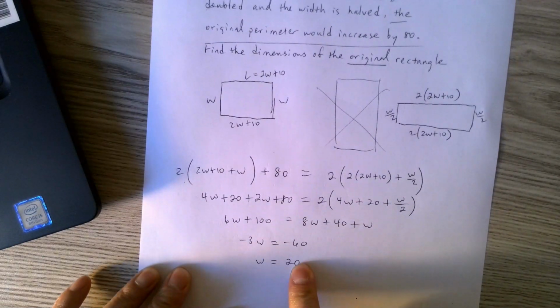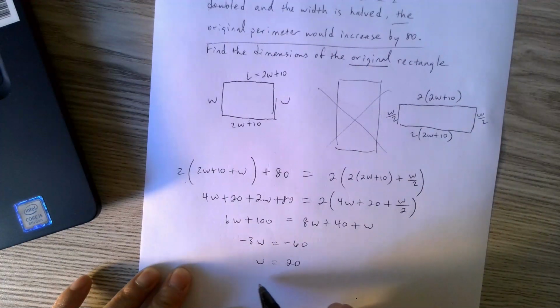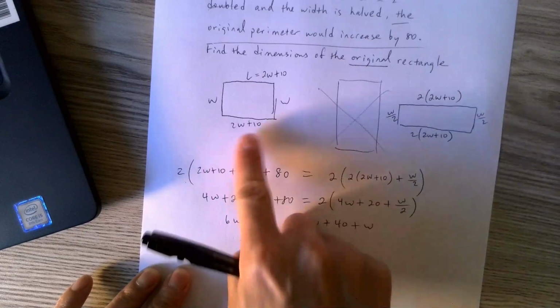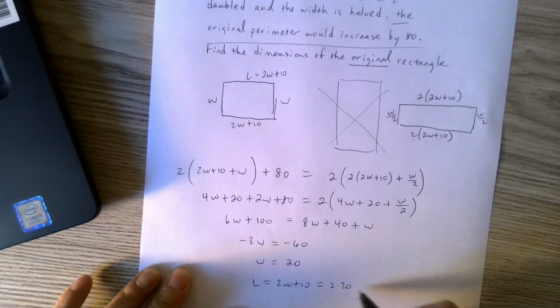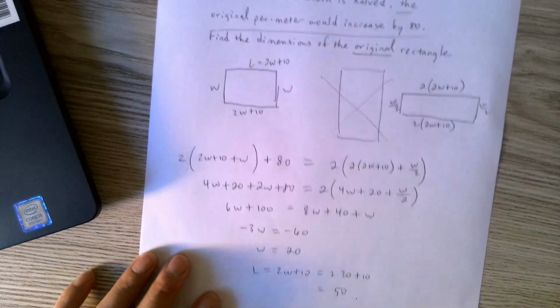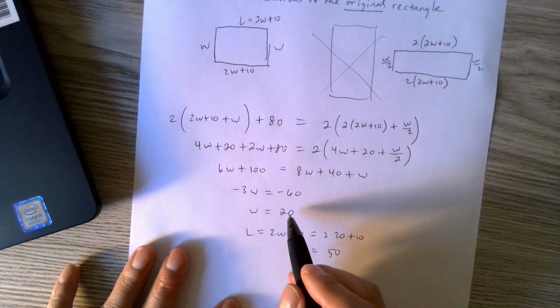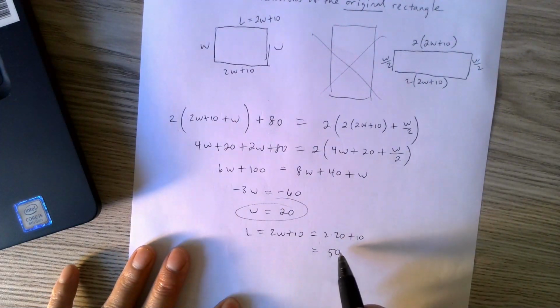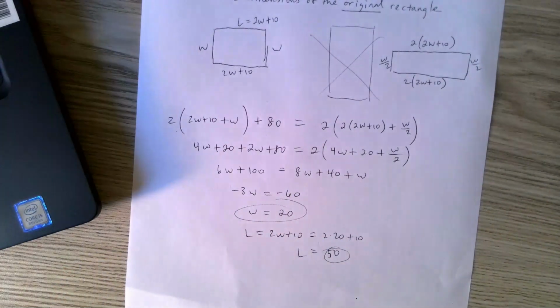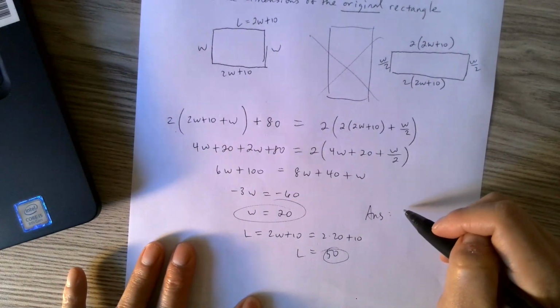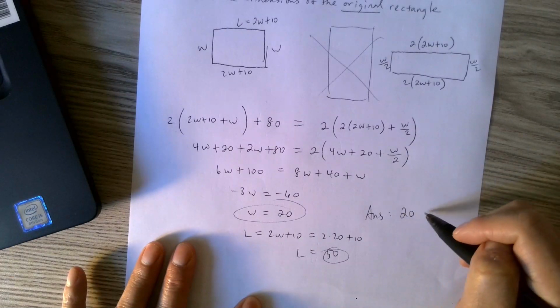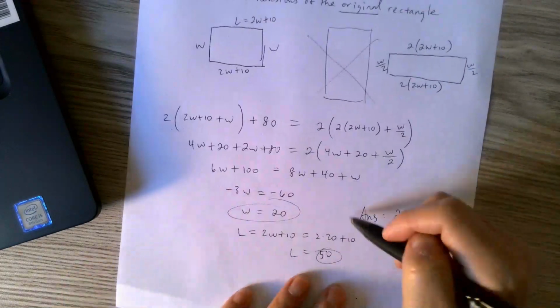I need the length too. The length is going to be 2w plus 10. I'm getting that from up here. So that is 2 times 20 plus 10, which is 50. So the dimensions of my original rectangle, 20 by 50. Official answer, 20 by 50.